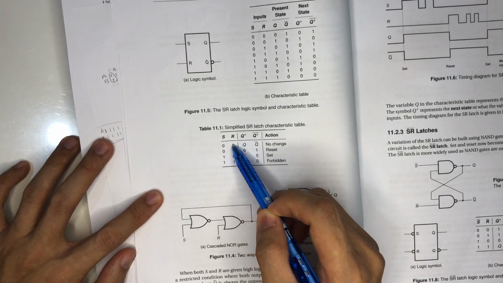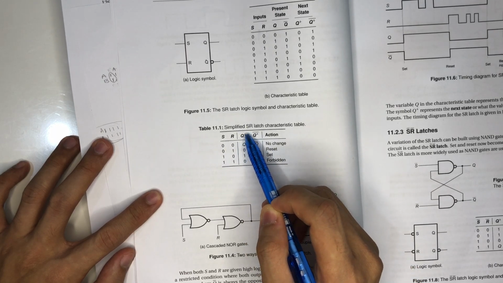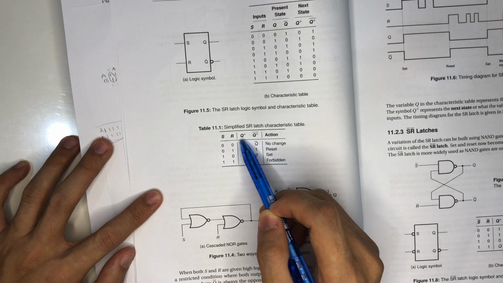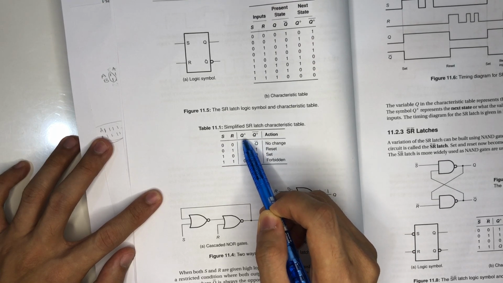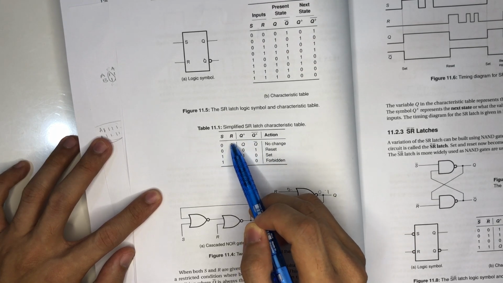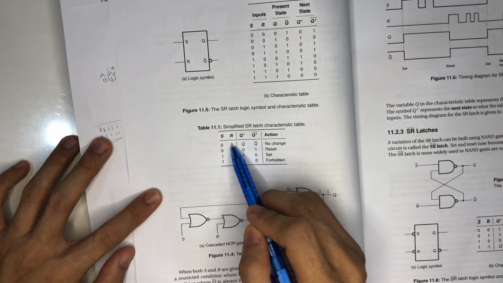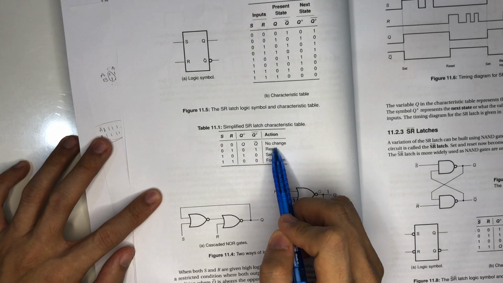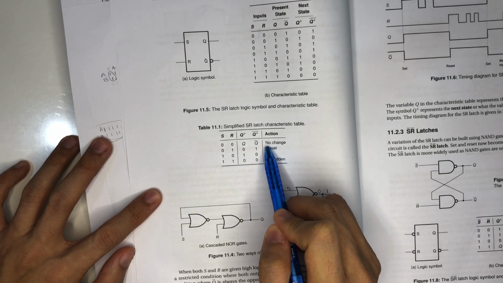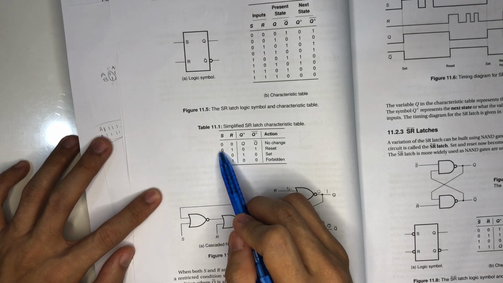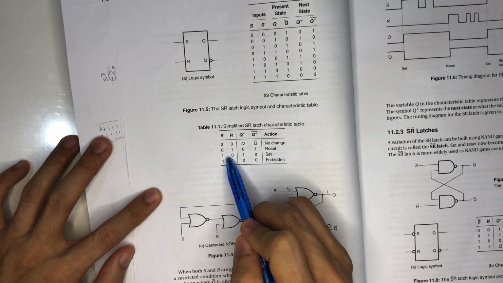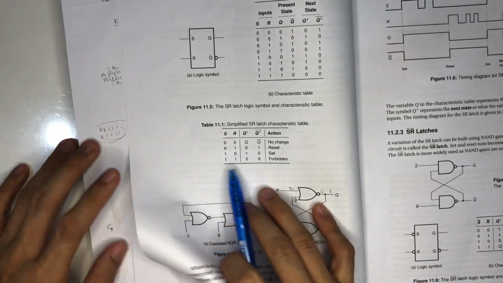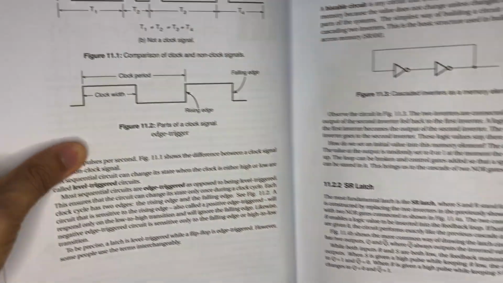When it is 0 0, the future output will follow the past output, which is Q. Then when R is 1, your Q will be reset to 0. This is what we call reset. And then 1 0 is called set, and this one is forbidden. Why? We see what it means.